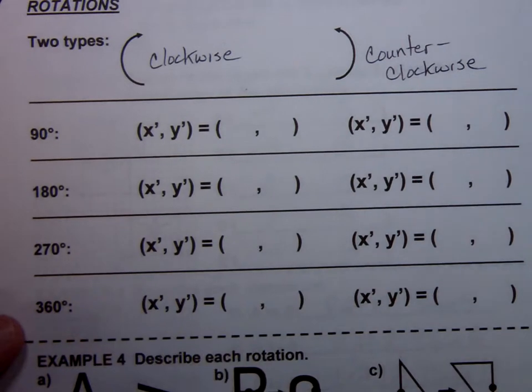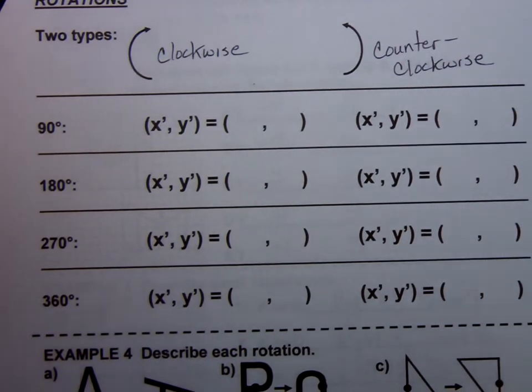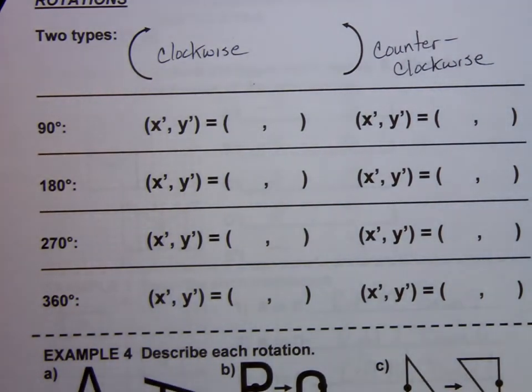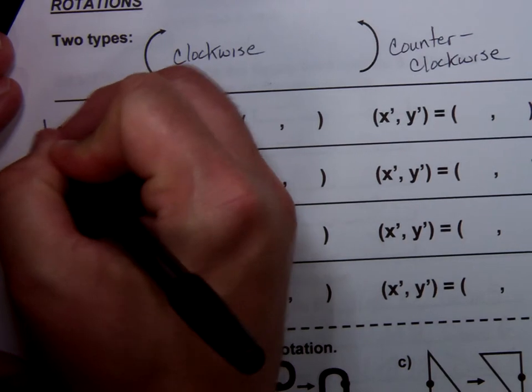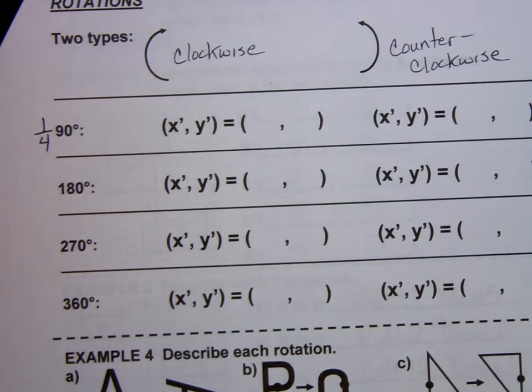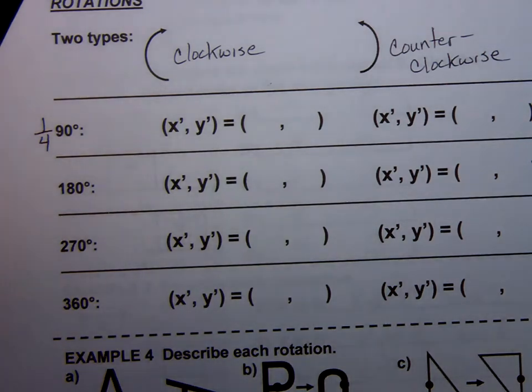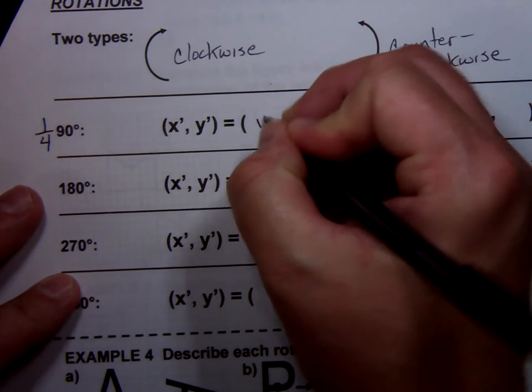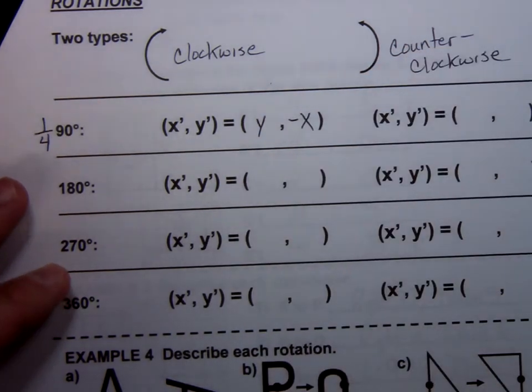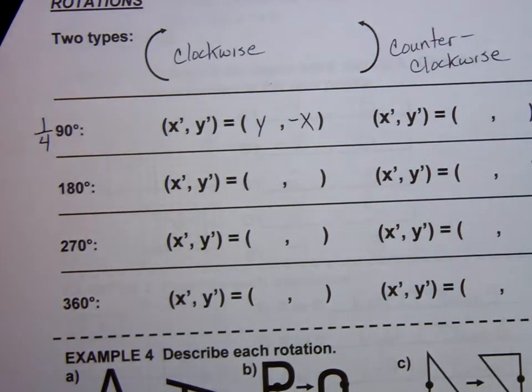In one full rotation, there are 360 degrees. So 90 degrees would be 1/4 of a rotation. 90 degrees is 1/4 of a rotation. It's 1/4 of 360. Now, when we rotate 90 degrees clockwise, here's a pattern for the coordinates. It's going to switch the x and y, and it's going to make what was the x negative.